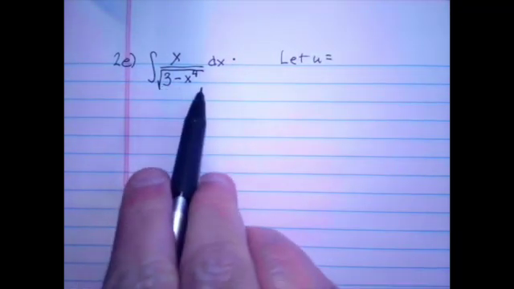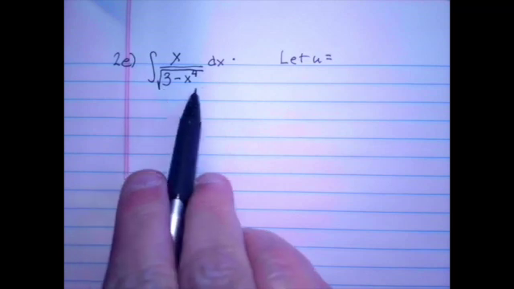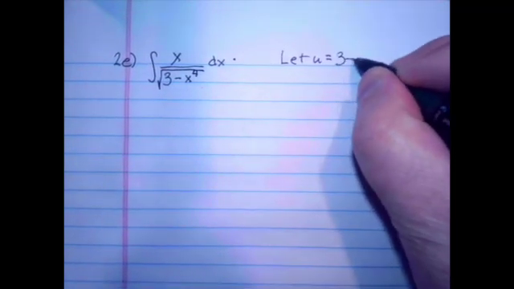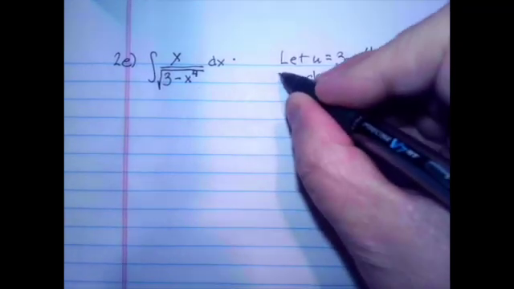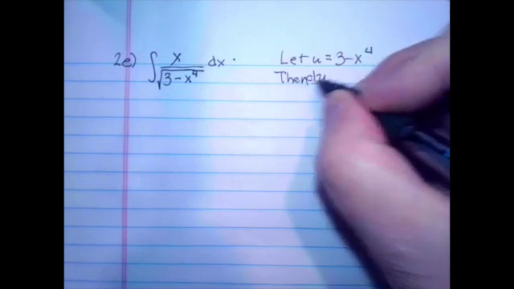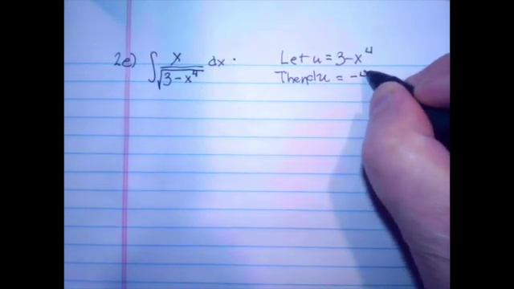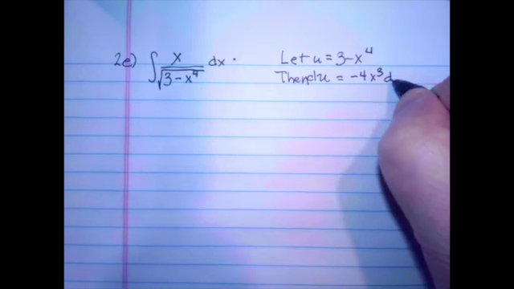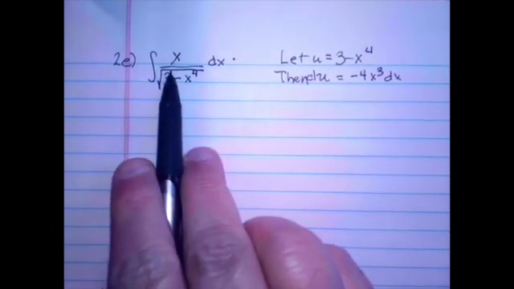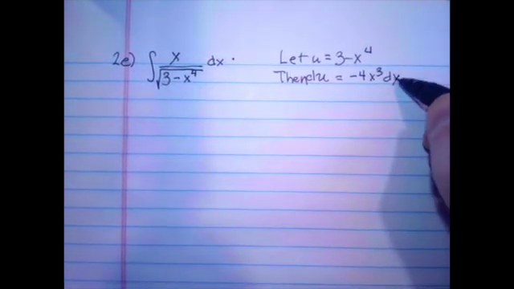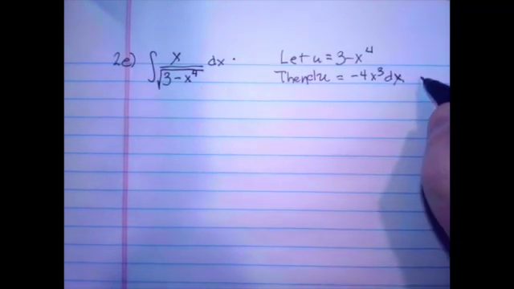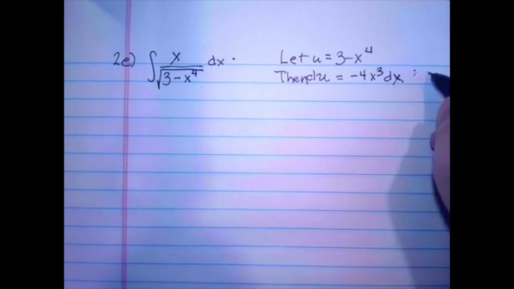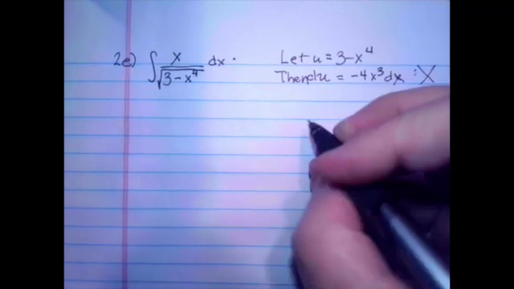I suppose one thing we could do is to choose u to be what's inside the square root symbol. So we could let u be 3 minus x to the fourth. If we do that, then du would be negative 4x cubed dx. And we don't have the right power on x. I suppose that's going to be kind of problematic too. So that doesn't sound like the right choice.